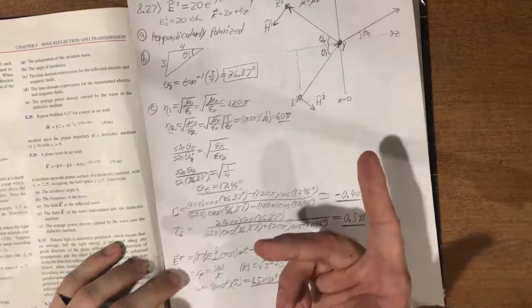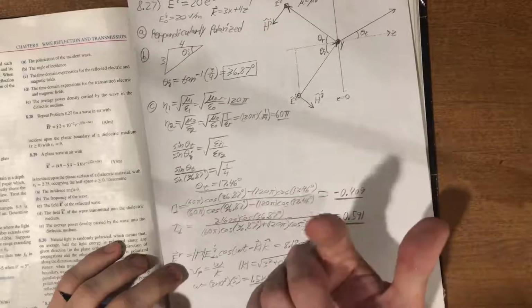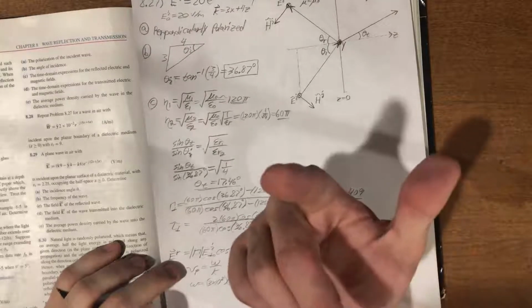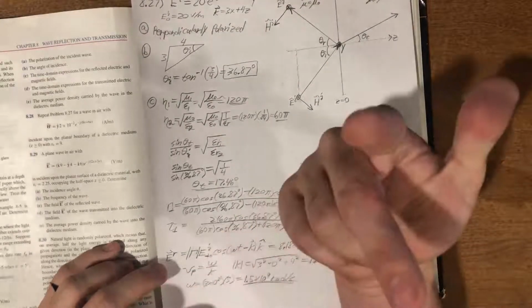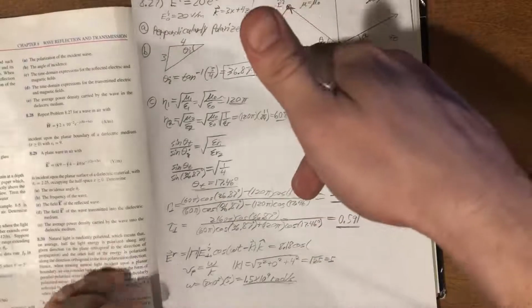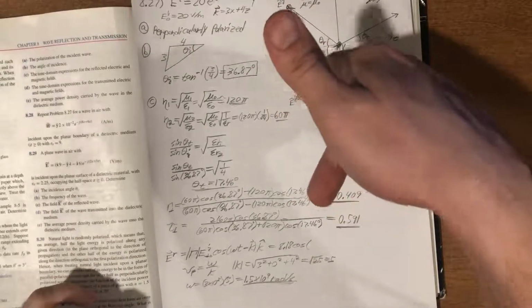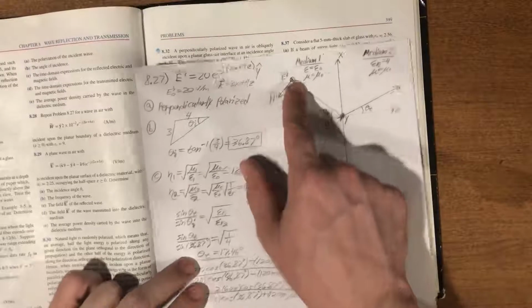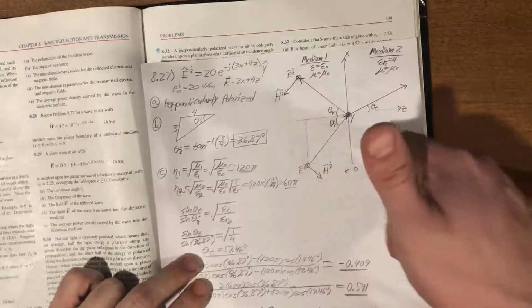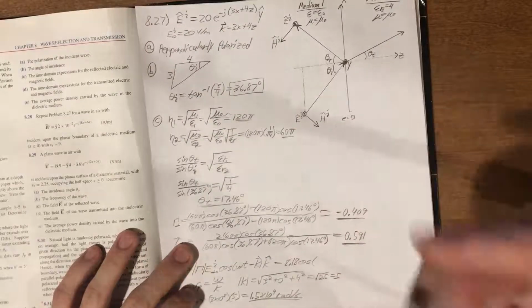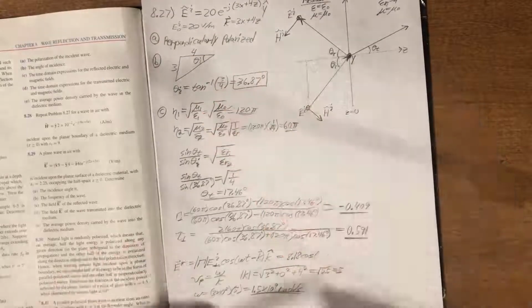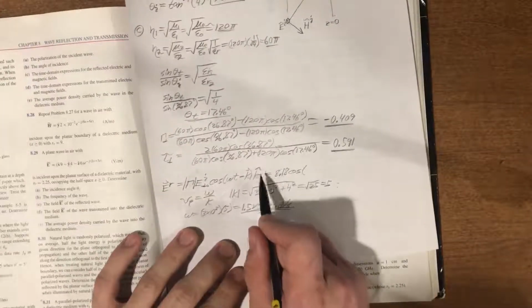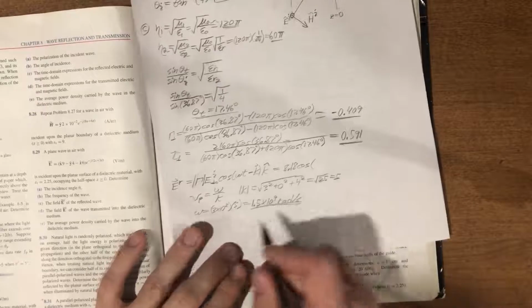If you use the right hand rule of coming out of the page, with the magnetic component pointing this way, propagating this way, when it reflects, it's going to have the electric field pointing down and the magnetic field pointing this direction, and the propagation will be that way. So we can use that to see that instead of the positive y hat direction, it is now going to be in the negative y hat direction.